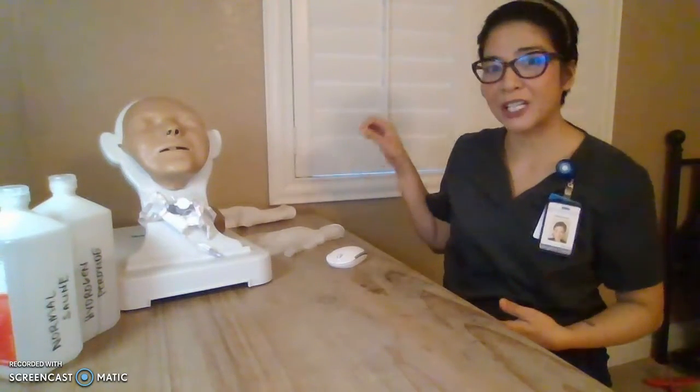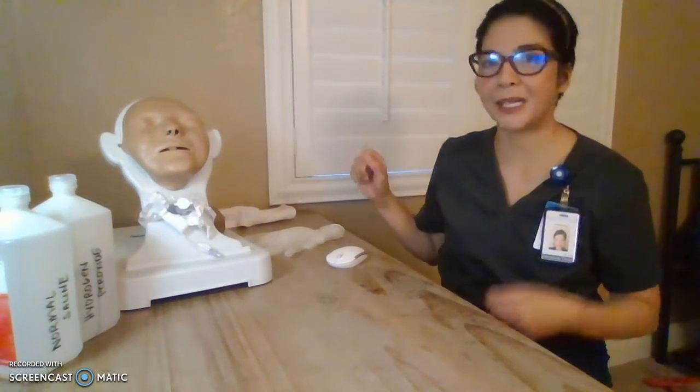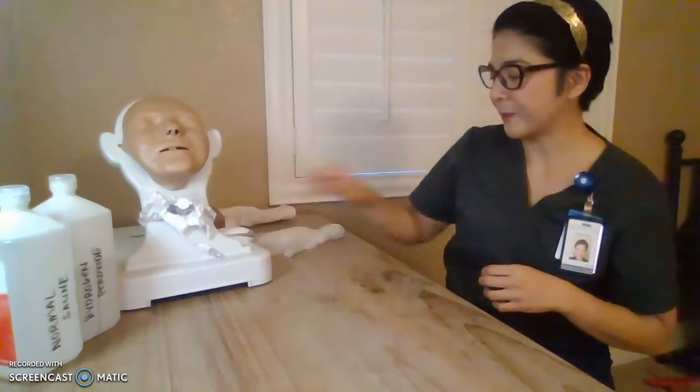Okay, so anything below your waist is not considered sterile, so have a trash bin nearby where you can just drop your dirty supplies in. Okay, so now let's start.